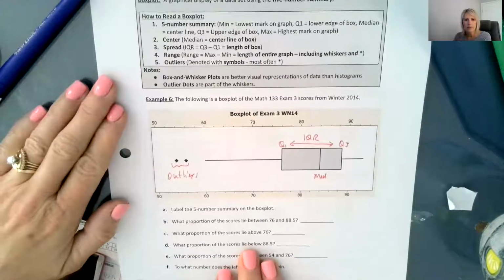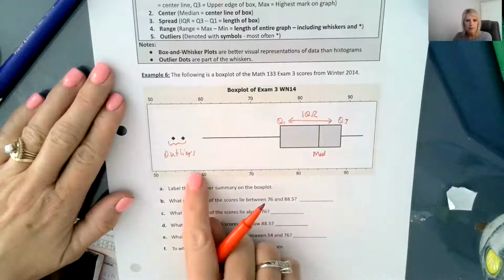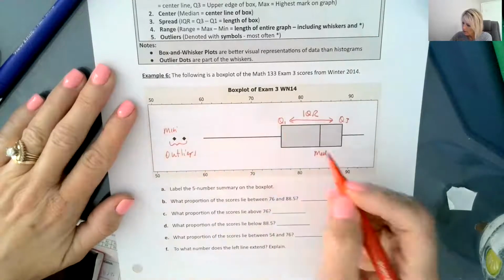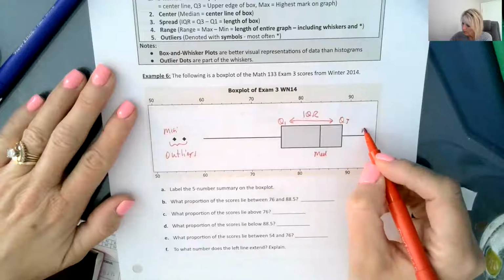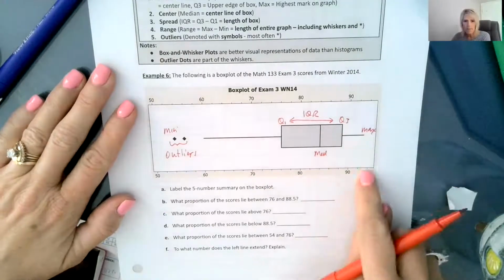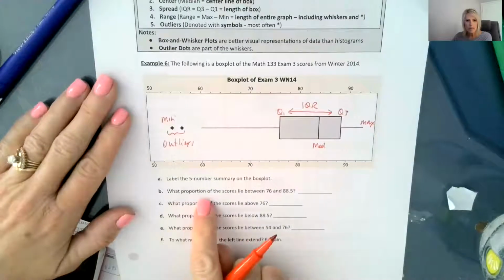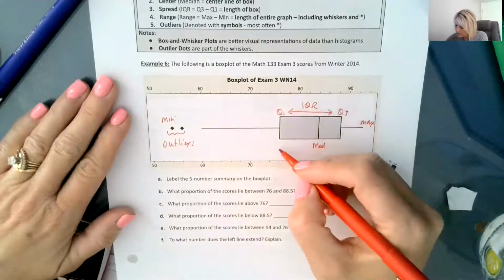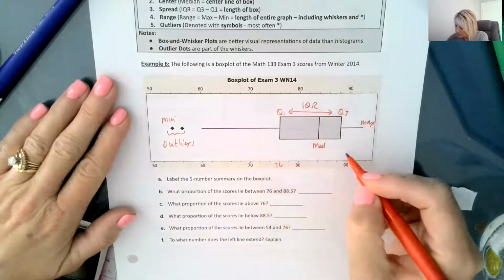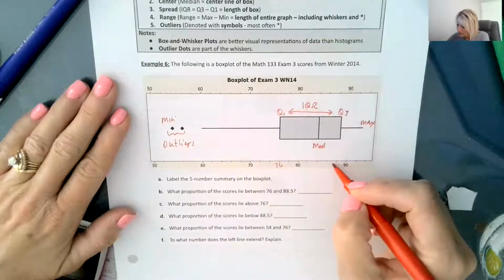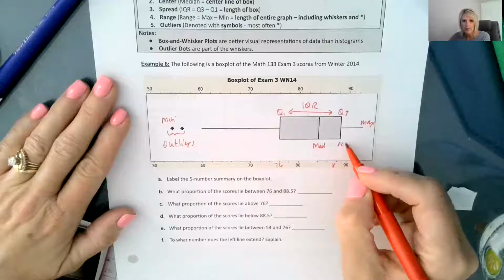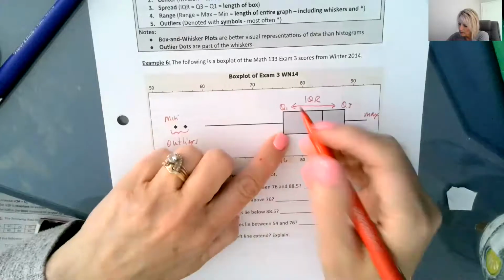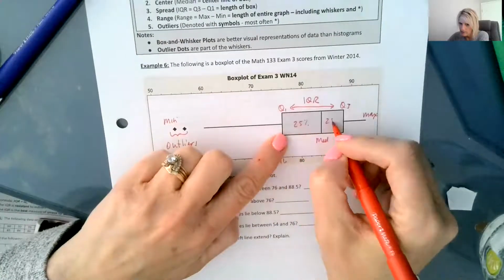So box plots give you lots of information. So it says label the 5-number summary on the box plot. So we did. So our minimum value is here. There's our Q1, our Q3, our median, and this is our max value, wherever that lines up. So what proportion of the scores lie between 76 and 88.5? So this must be 76, and this must be 88.5, right? It's basically our IQR. So we have 25% here and 25% there, so it must be a total of 50%.